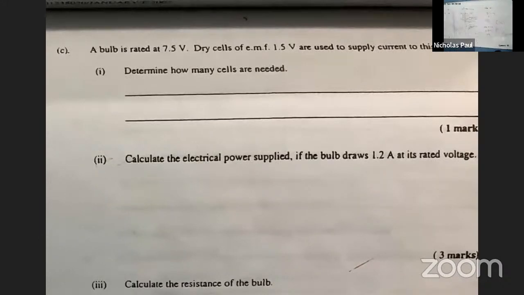Calculate the power supplied if the bulb draws 1.2 amperes. Find the power supplied fast. Christian, work it out.